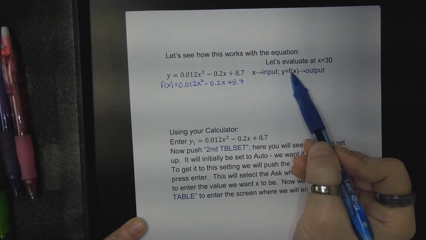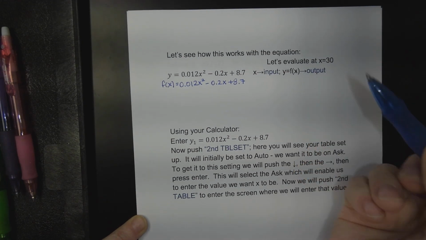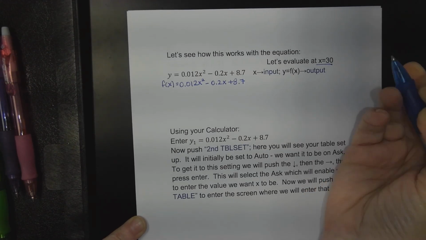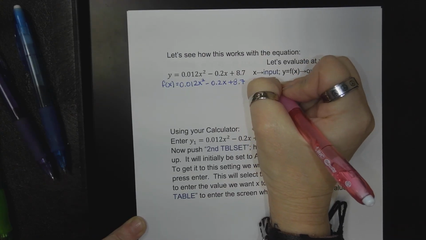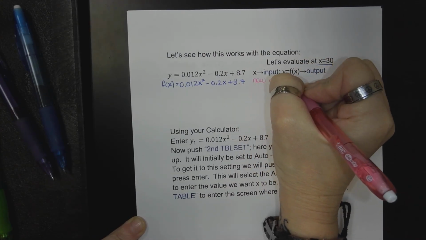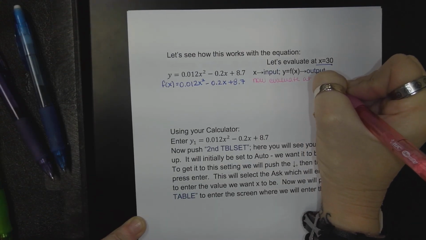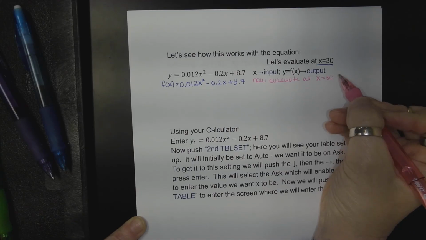So now we have y equals f of x. Now we want to evaluate it at what this tells us our x equals. So I'm going to change colors now. Now you evaluate at x equals 30. So everywhere there's an x, we're going to plug 30 in for that x.